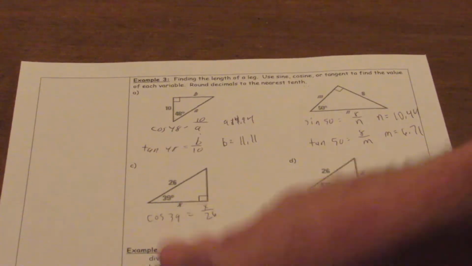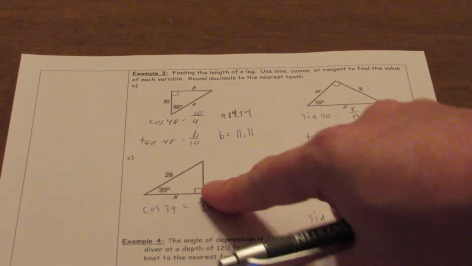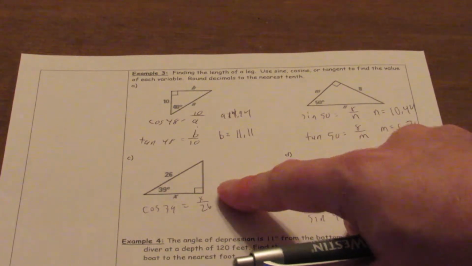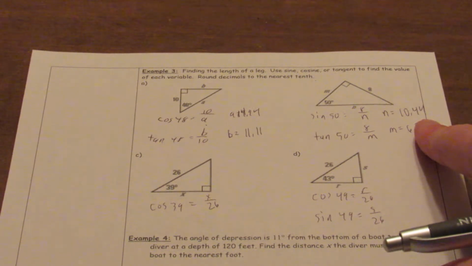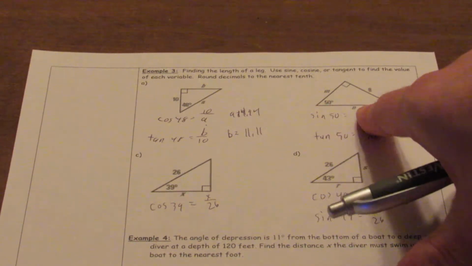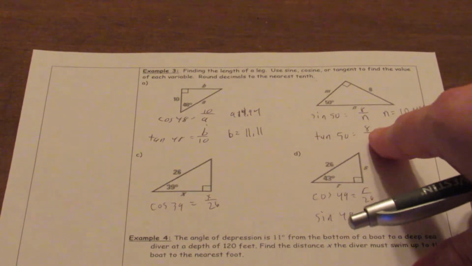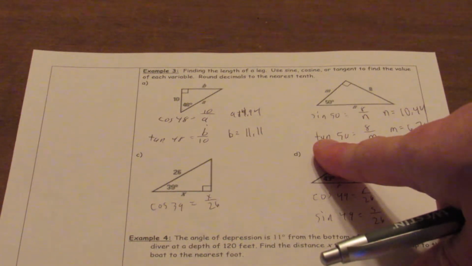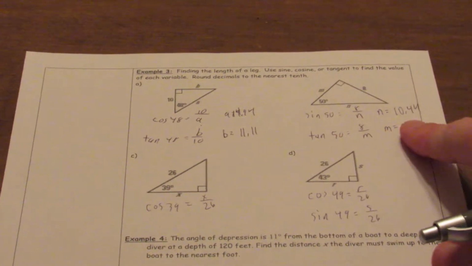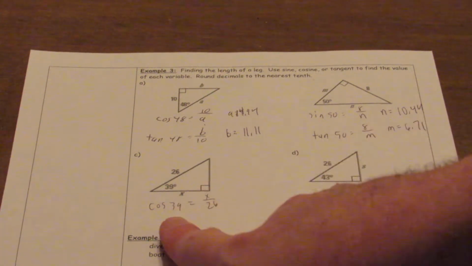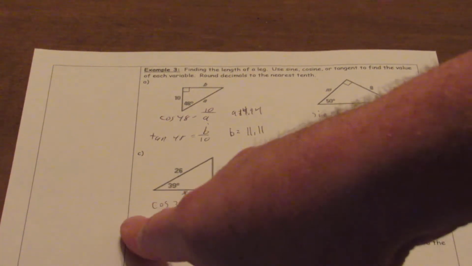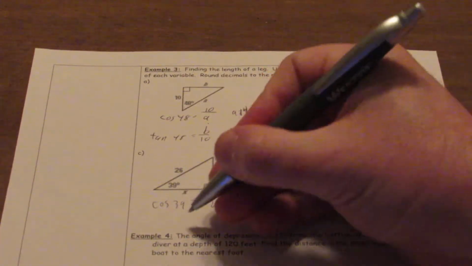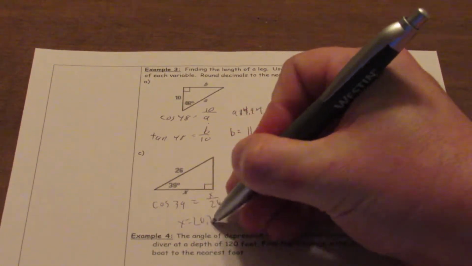Right? Now C, we switch, now we're on top again. So on the top, hold on, I said that wrong. I said these two wrong. I did the math right, I said it wrong. I'm dividing. So I'm doing 8 divided by the sine of 50, doing 8 divided by the tangent of 50, to get these two. All right. C is where I'm multiplying because x is on top, so I'm doing 26 times the cosine of 39. That gets me 20.21.